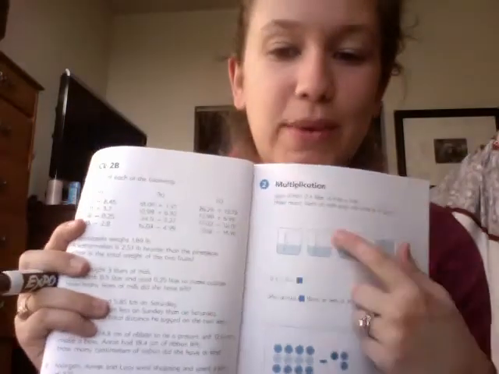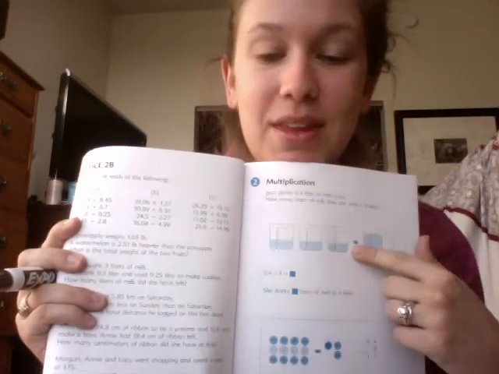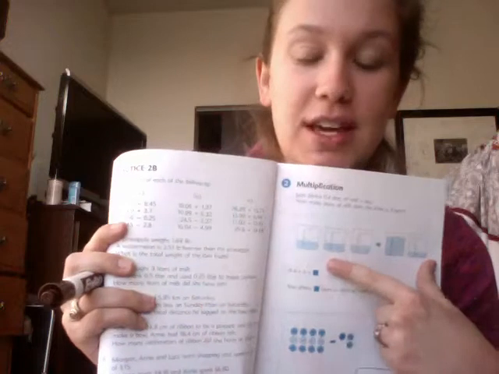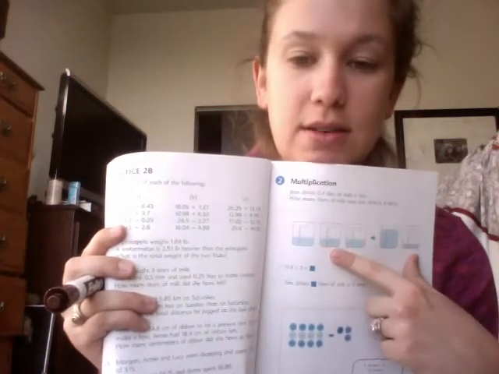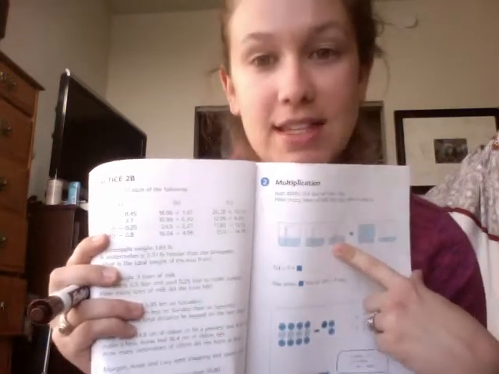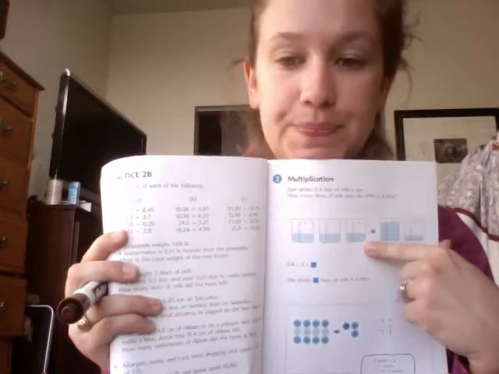Jean drinks 4/10 of a liter of milk a day. How many liters of milk does she drink in 3 days? So here it shows us our beakers full of milk with 4/10 in each of them. We want to know how much she drinks in 3 days. So we have 4/10, 4/10, 4/10. We could add these, but really what we should do is do 4/10 multiplied by 3.